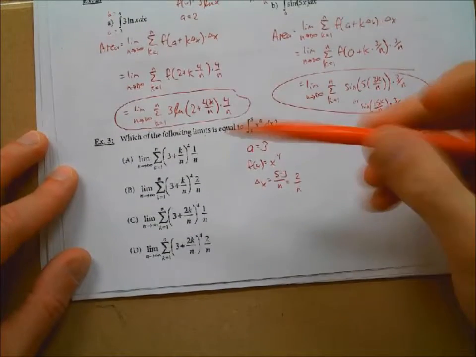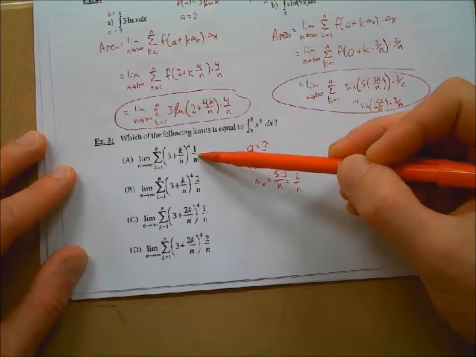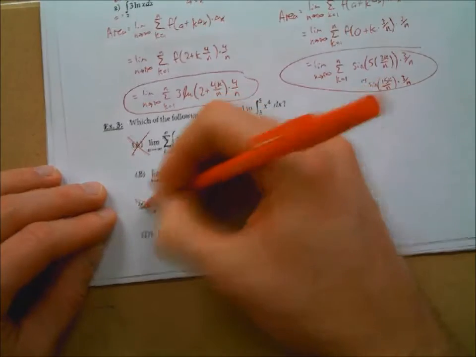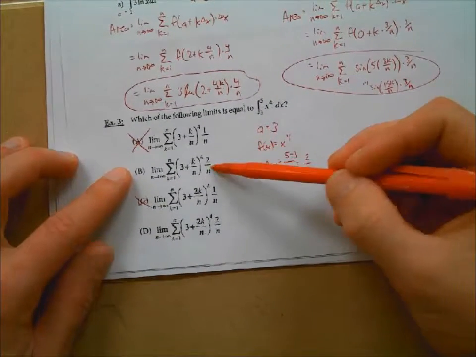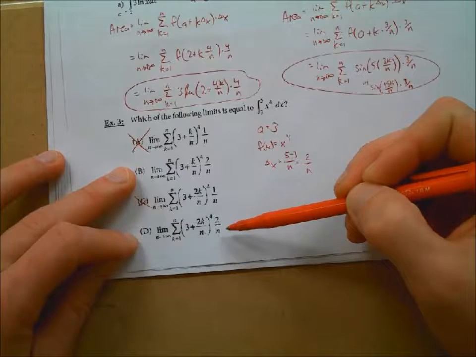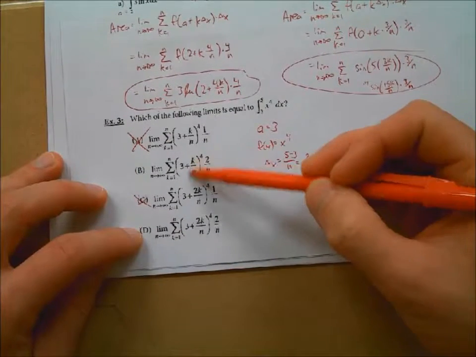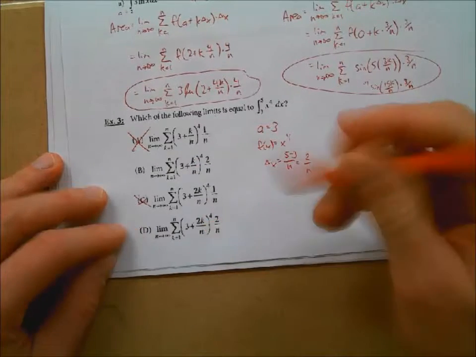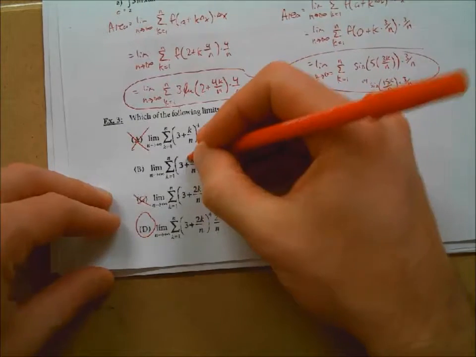Now if I look here on the outside, could A be the answer? It's got a 1 over n, it needs to be 2 over n, so C as well has a 1 over n on the outside, not correct. So it's got to be B or D. Which one is it? It's definitely D, because it's got the correct delta x. Again, this is the wrong delta x. It's k over n. It needs to be 2k over n. And so D is the answer there. This one is missing a 2. Okay, questions on that one?